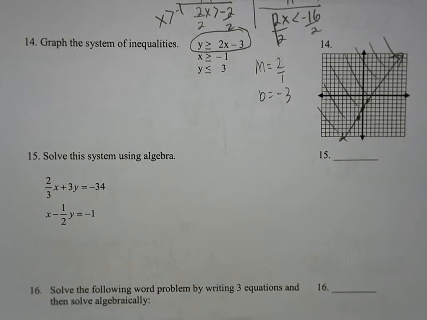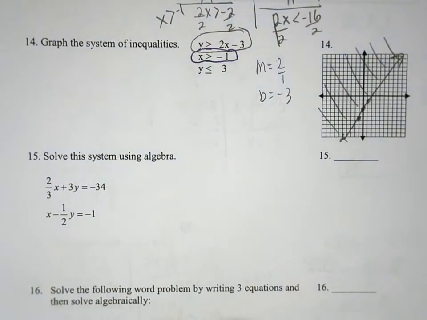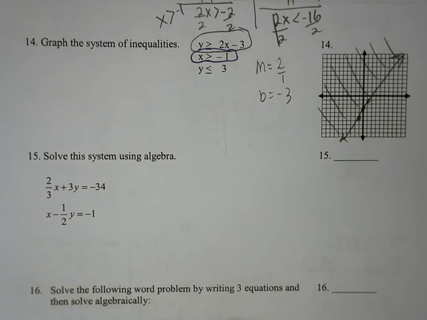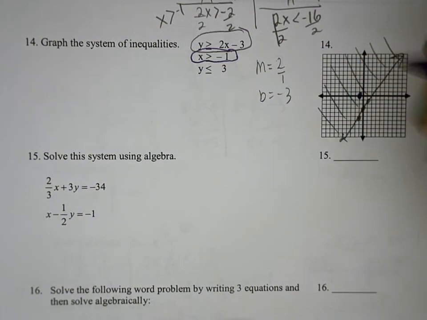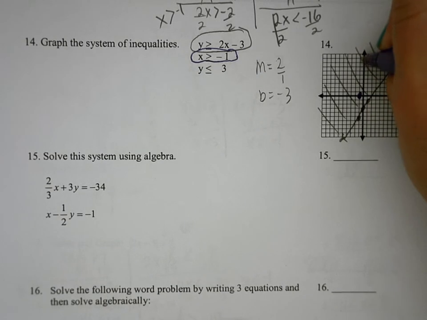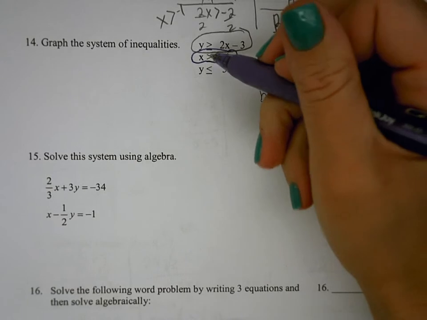This does not have an X and Y, so this is going to be a straight line. I'm going to go where? Left 1, and is it going to be horizontal or vertical? Vertical. Solid or dotted? Solid. Shade to the right or the left? To the right, because greater is right.